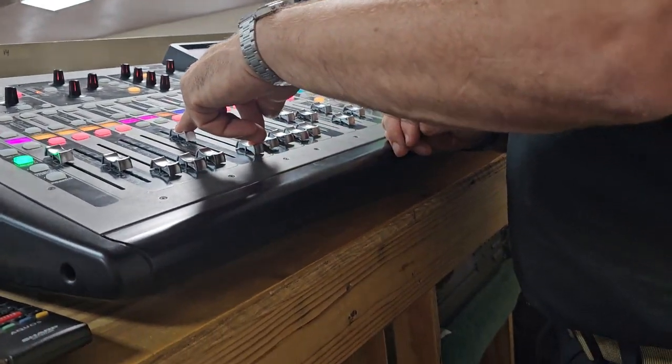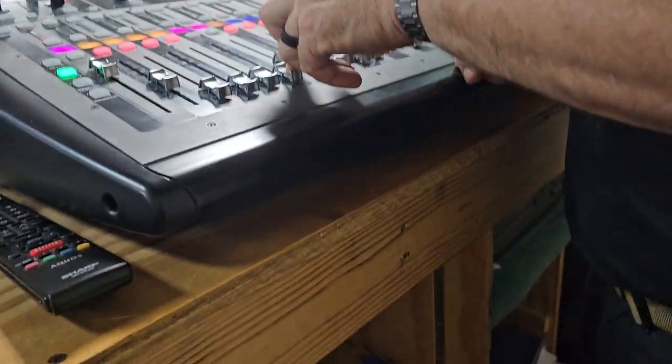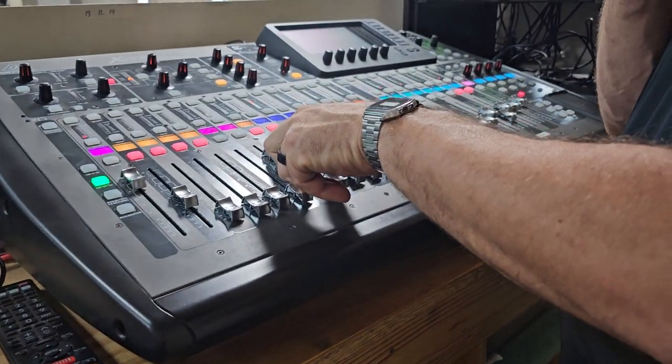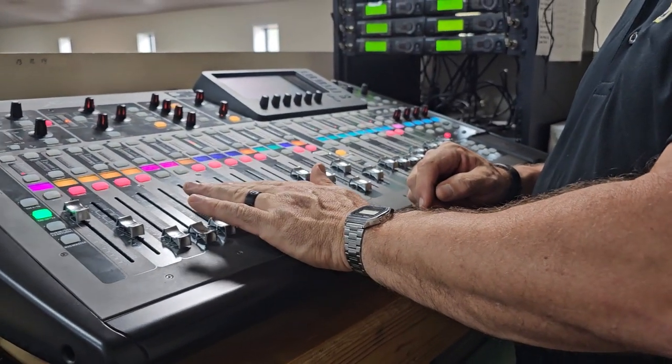Of course, tracks is on 22, and then the click track, which should be just in your in-ear monitors, is on 23. And so those are right there.